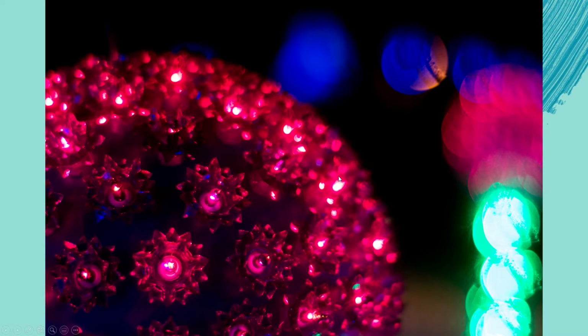And you can actually see that bokeh effect a little bit on the outside of this Christmas light ornament. But what's directly in the foreground, what's in focus, is closest to you. So just by this blurry effect, this bokeh, we can see, yeah, this is closest to the camera. And then as we get further around the sphere, it gets further away. And then whatever was back here is in the background.